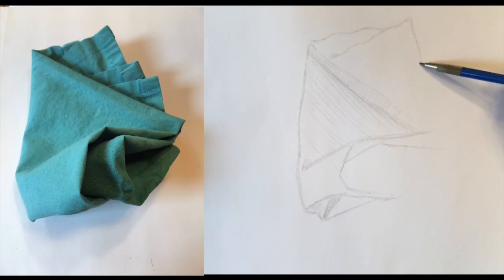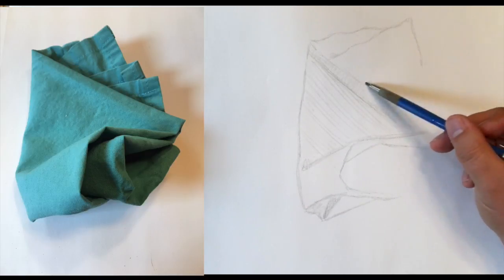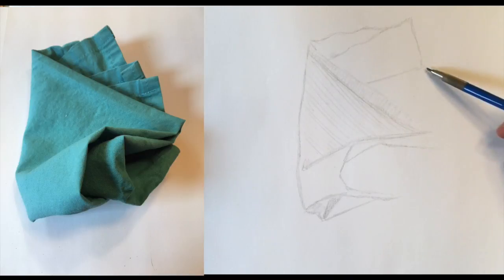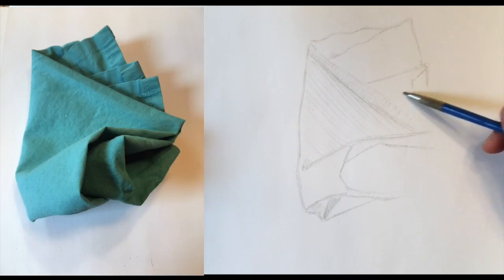Just get the main shape of the object first, and then come back in to refine the details.